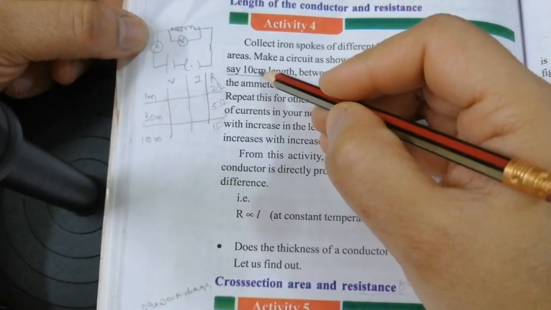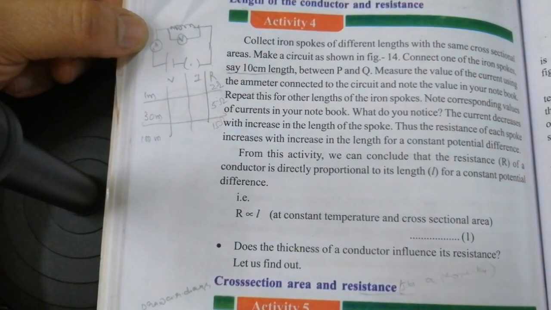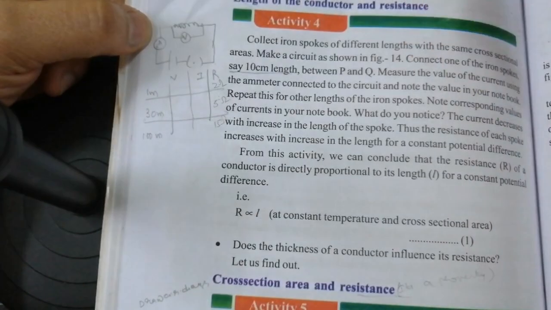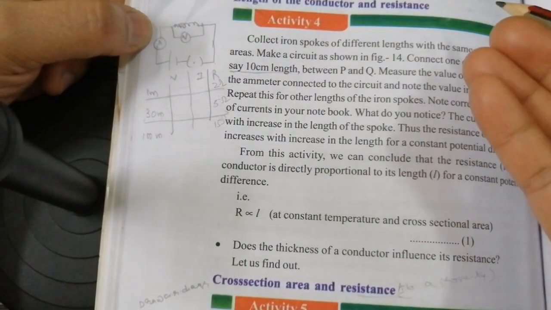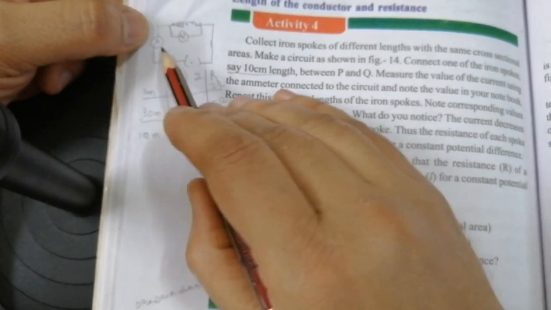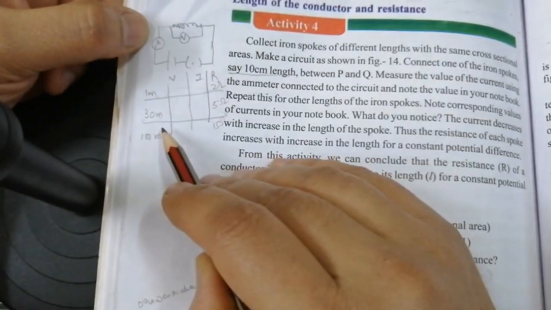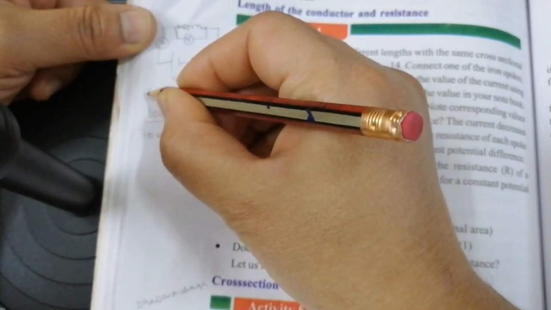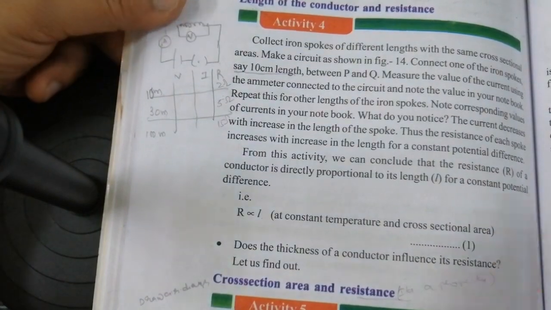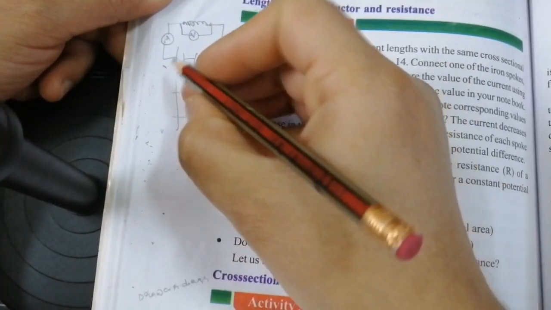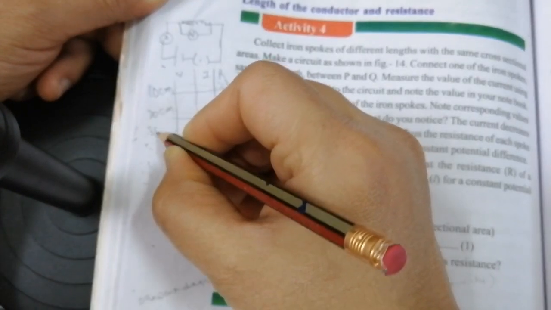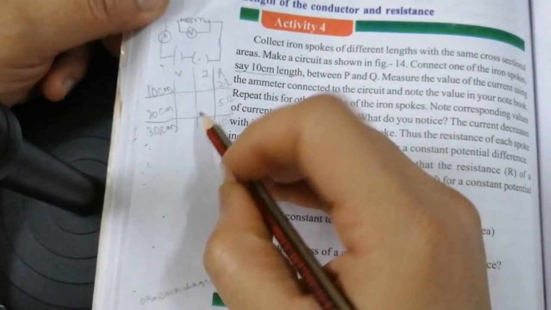We can take 1 centimeter, 10 centimeter, whatever we want. We'll try to vary the length of the conductor and see how the value of the resistance will differ. I'll take 10 centimeter, 20 centimeter, and 30 centimeter.